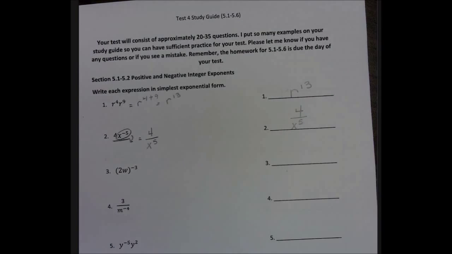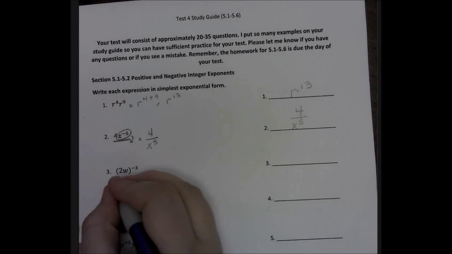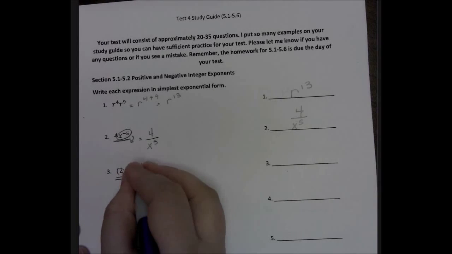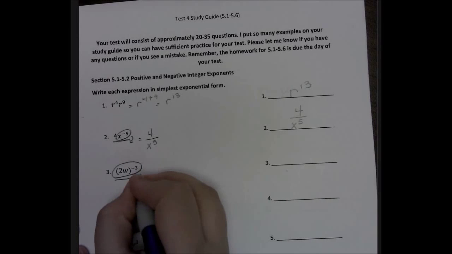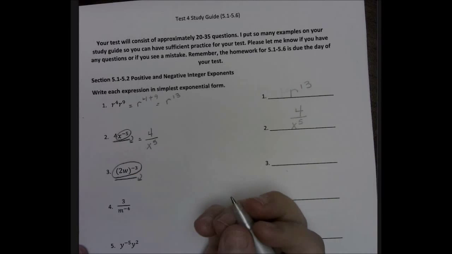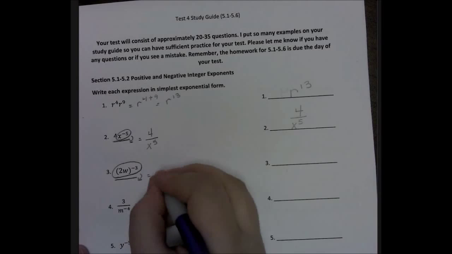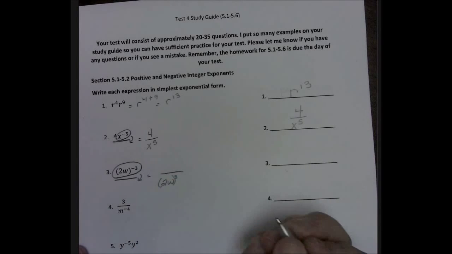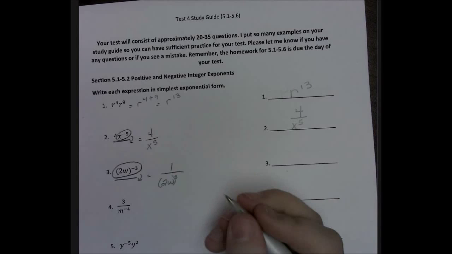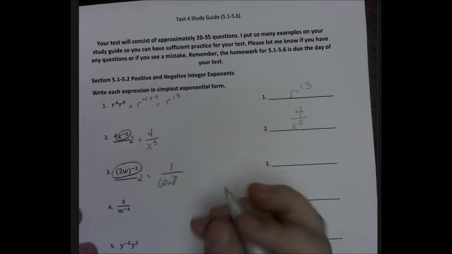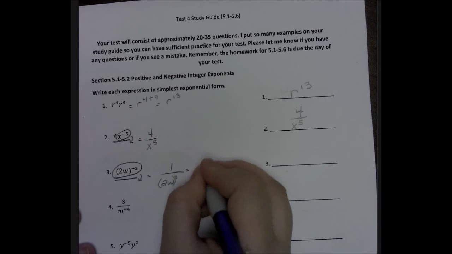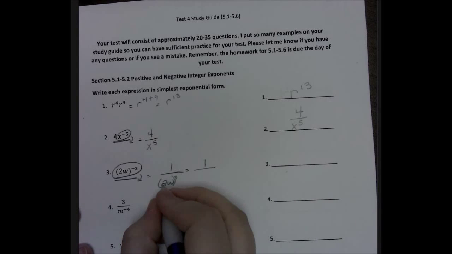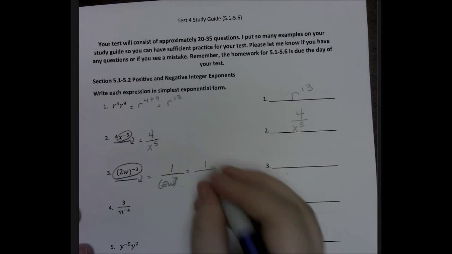Now on number 3, I have 2w to the negative 3rd. Well, this entire 2w is a negative exponent, so we're going to move the whole thing down to the denominator. So I have 2w to the 3rd power, and there's that 1 in our numerator. We can't just leave it blank. So that would give me 2w times 2w times 2w.